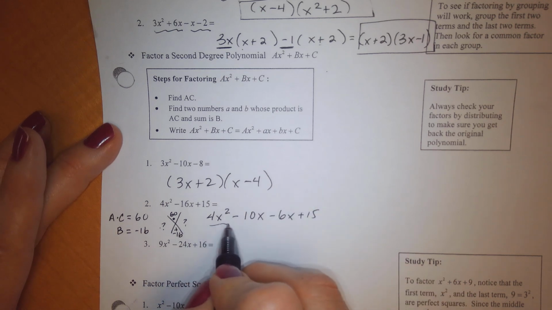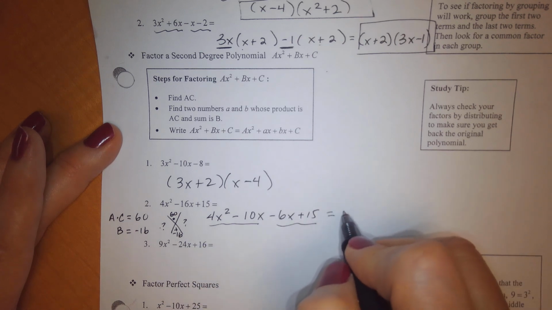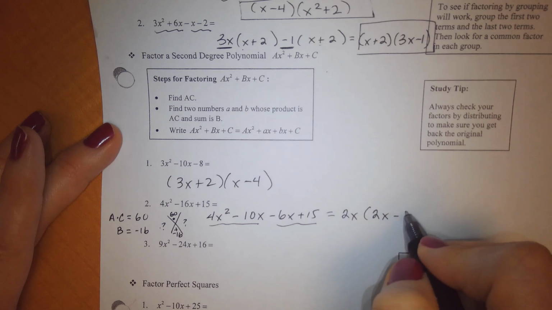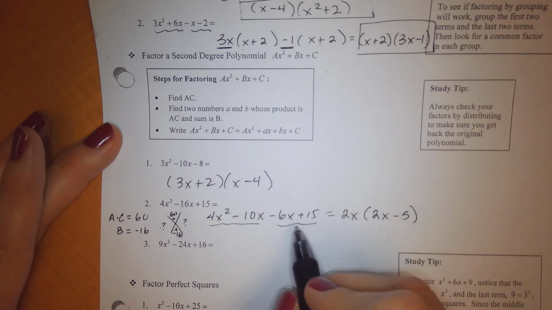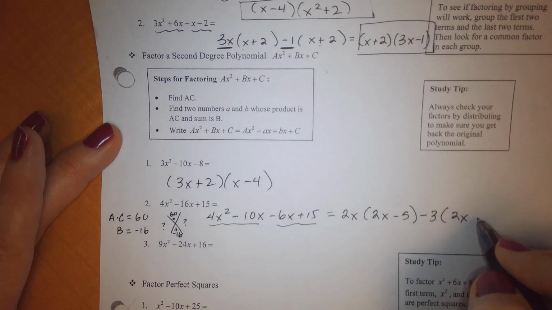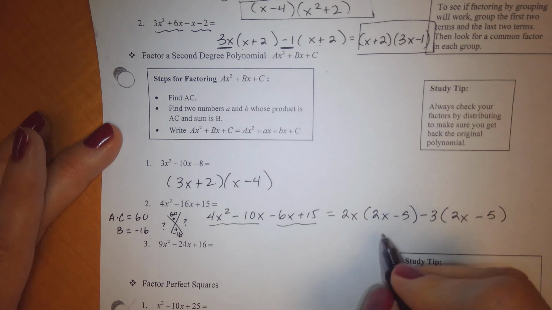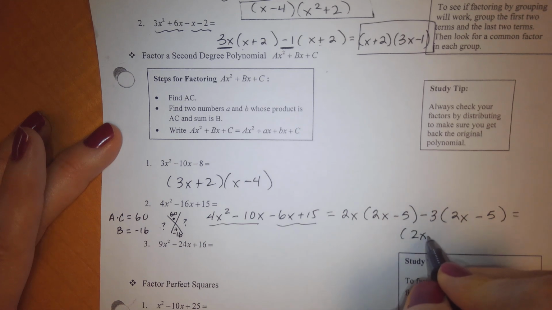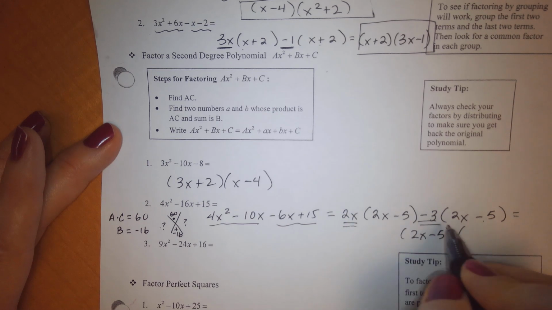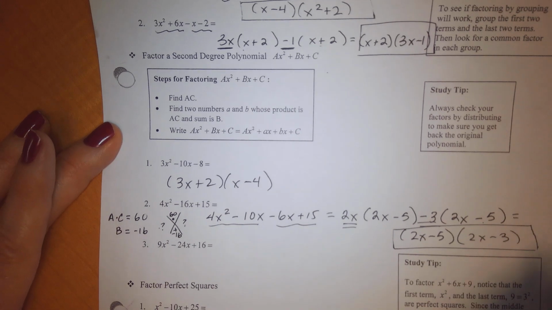So then we factor by grouping these two terms and these two terms. These two terms have a 2x in common, so I pull the 2x out and I'm left with 2x minus 5. These two terms, since the first one's negative, I'm going to pull out a negative 3, and that leaves me with 2x minus 5 inside. And it looks good because my parentheses match. Once my parentheses match, I can pull that common factor out in front, and that leaves me with 2x minus 3 left over. And of course, you would check this by foiling.